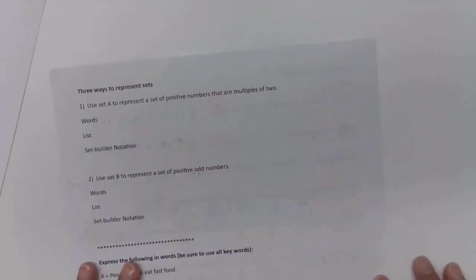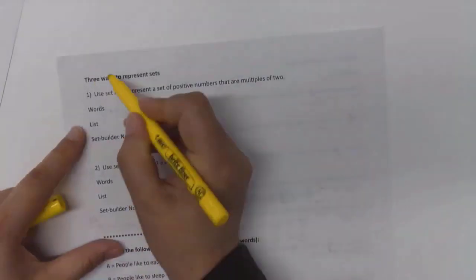All right, let's look at the back. There are 3 different ways to represent sets.